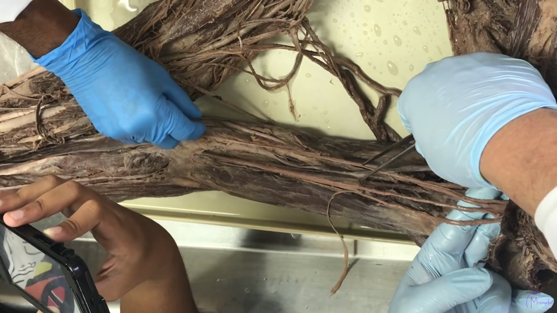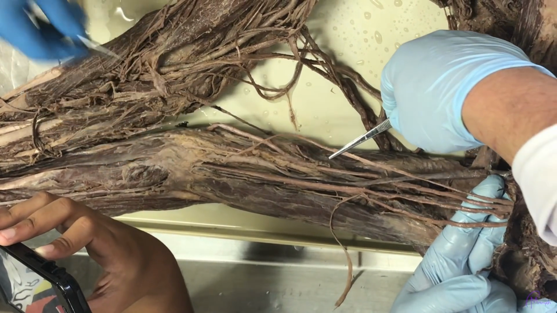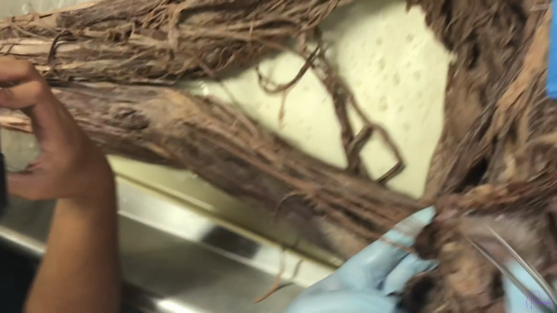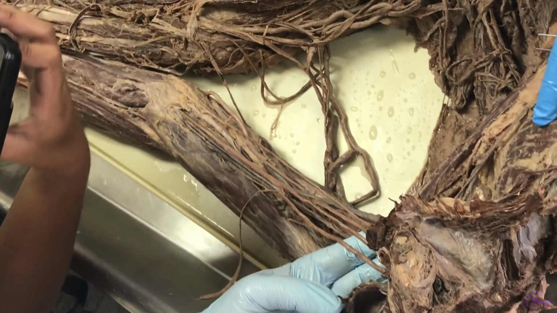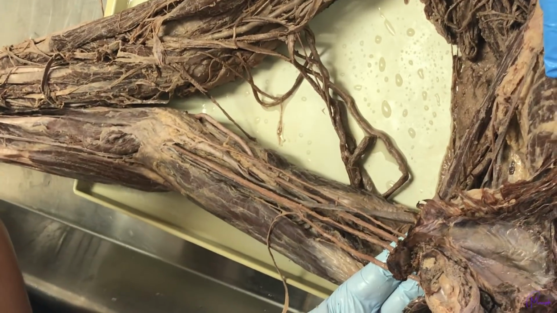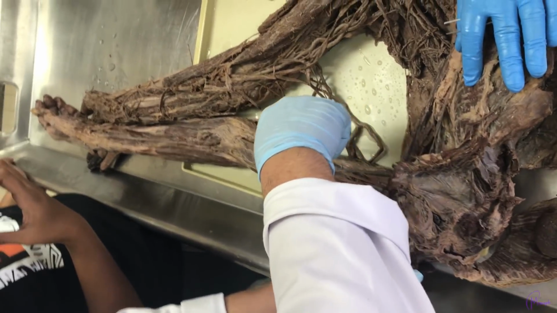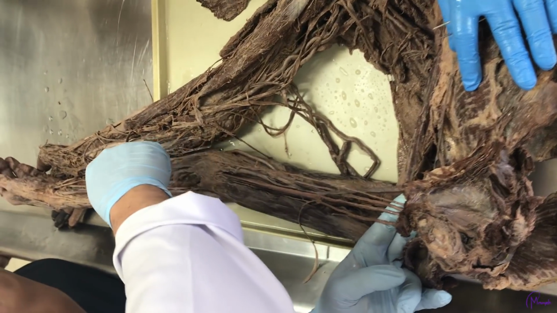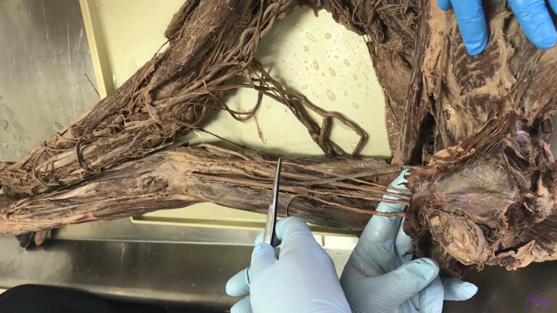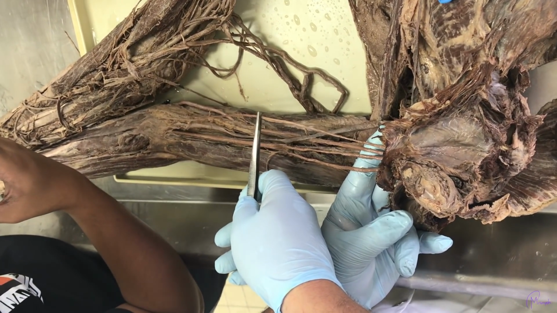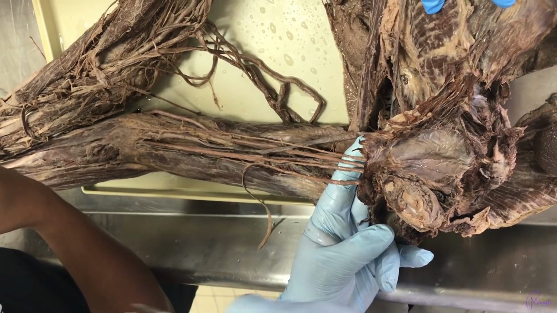Don't get comfortable. If I ask this, what would you say? Where's it going to? It's going to the skin and the joint. It also supplies the medial side of the arm or the medial side of the forearm. So this is either the medial brachial cutaneous of the arm or of the forearm, because it's a superficial branch. It goes to the skin.